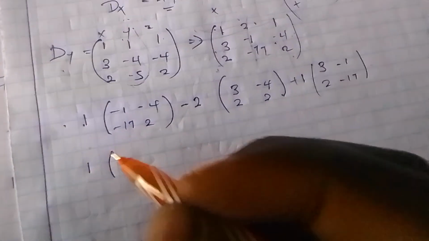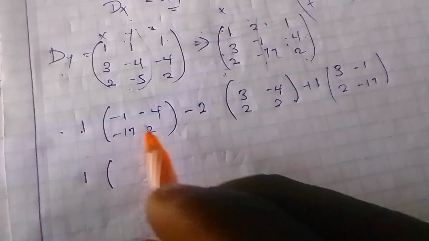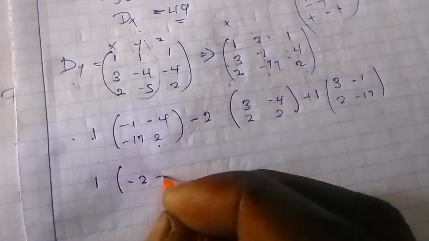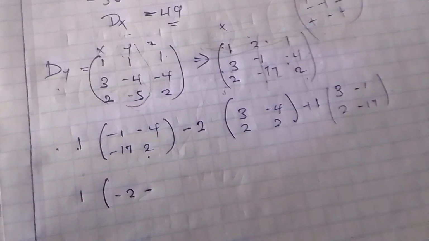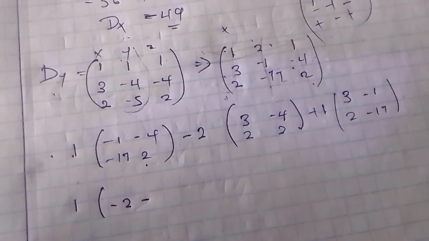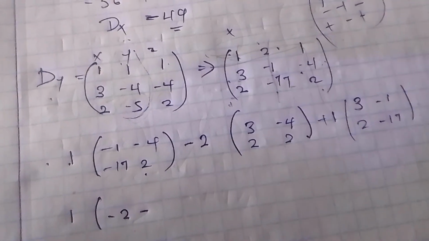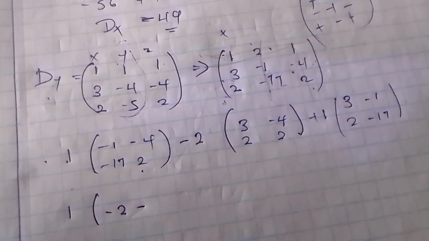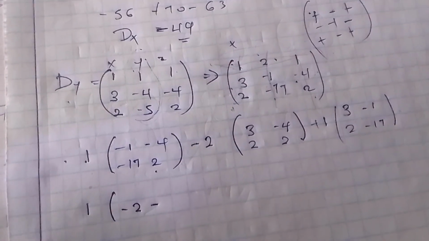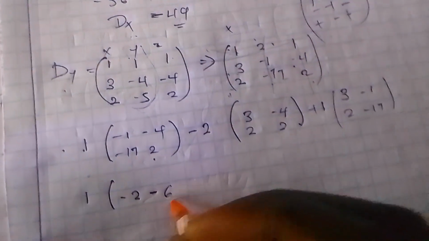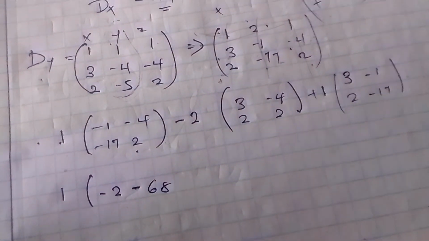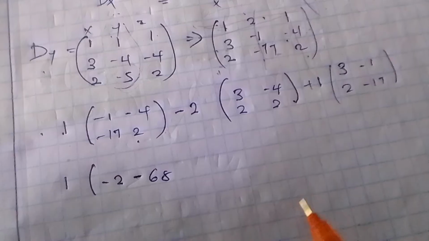It will be 1 multiplied by 2, that is 2, minus negative 17 multiplied by 4, that is 68, and it is positive because a negative multiplied by a negative is positive.